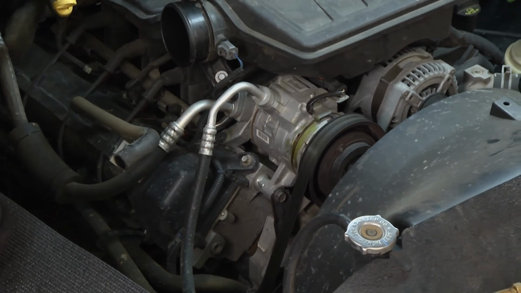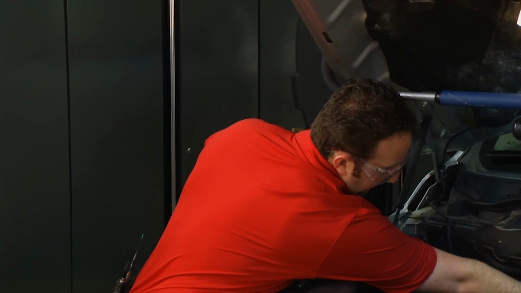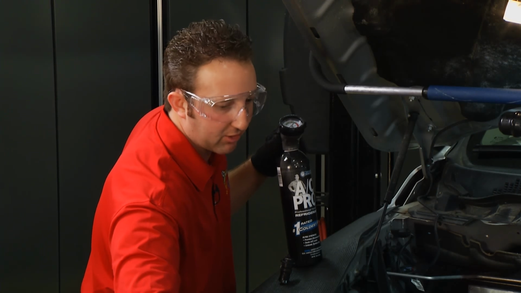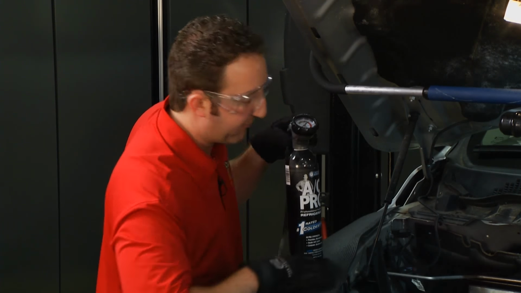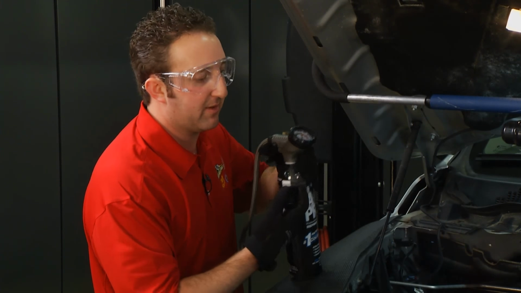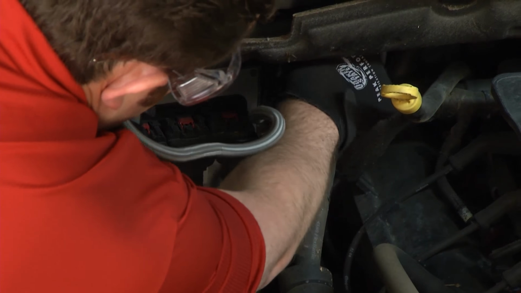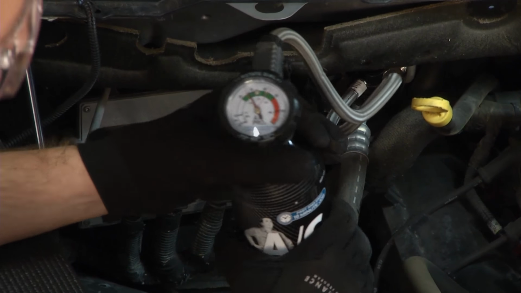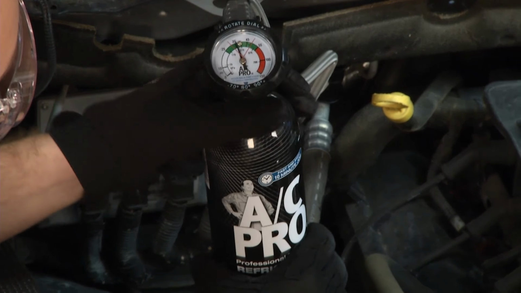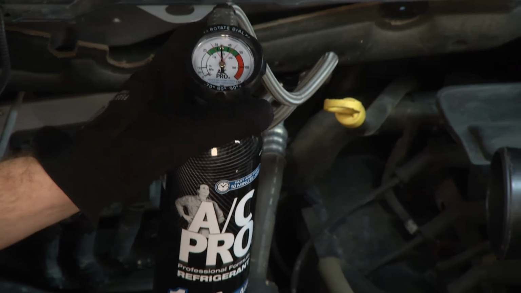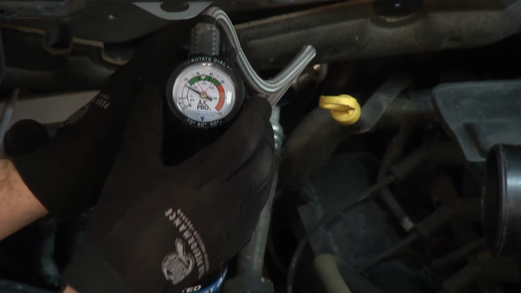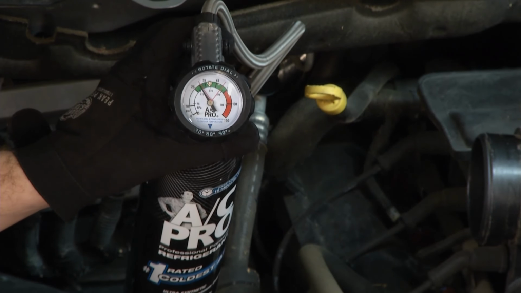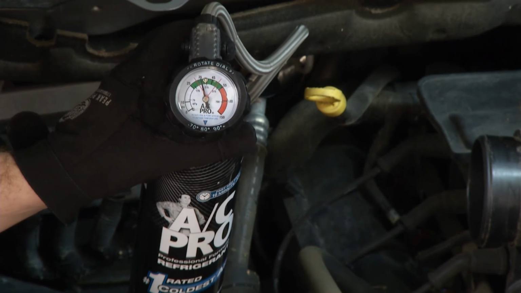So what we'll do now is reach back to the low pressure port. We'll unscrew the little cap and keep it so we don't lose it. The compressor is kicked off right now, so the pressure reading is gonna be a little bit higher. Now we're gonna hook this up right there. Once that compressor starts kicking back on, we're gonna squeeze the trigger and add the refrigerant. Once the needle goes back up into the green zone, we're good to go. Wow, that's easy to use. That's easy to use. All right, we can shut it off.